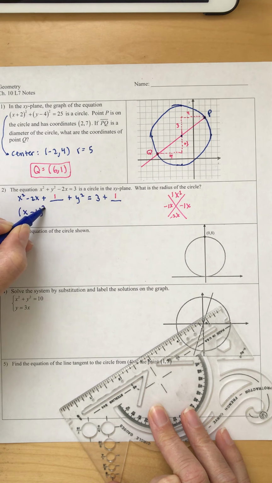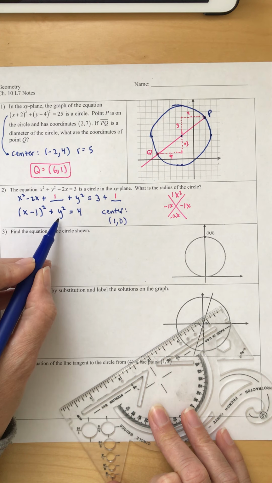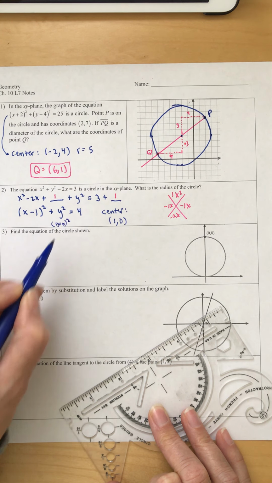And so if it was asking me for the center, I would know that the center is at positive 1 and 0. Since there's no parenthesis with the variable there, you could think of this as (y + 0)².